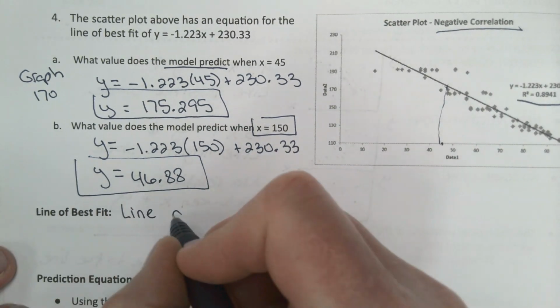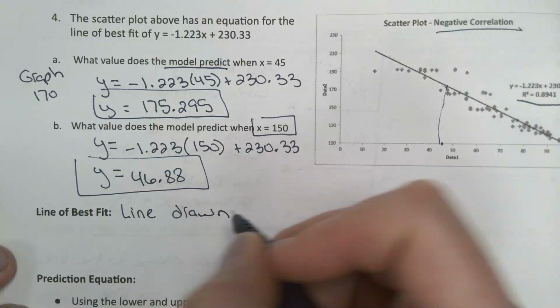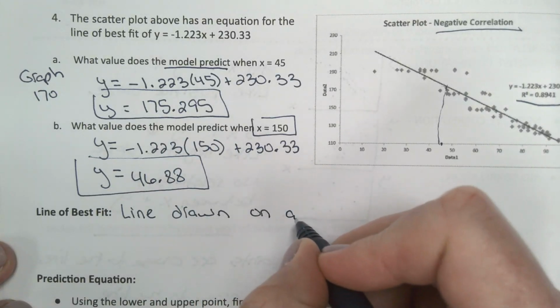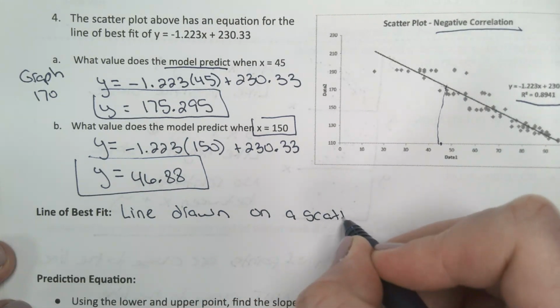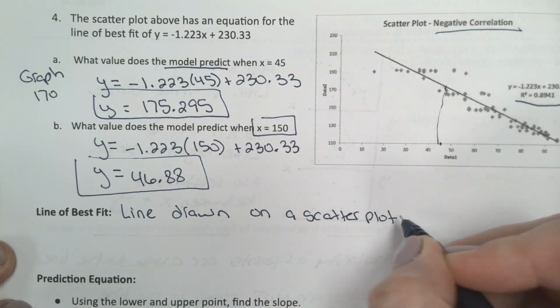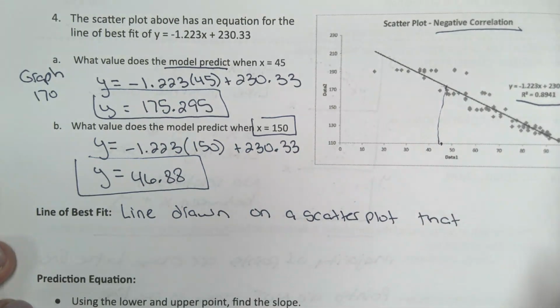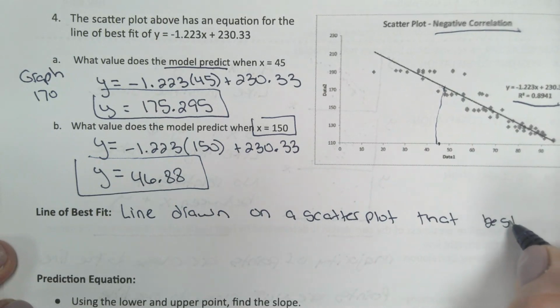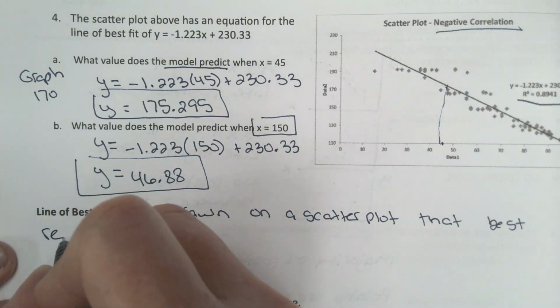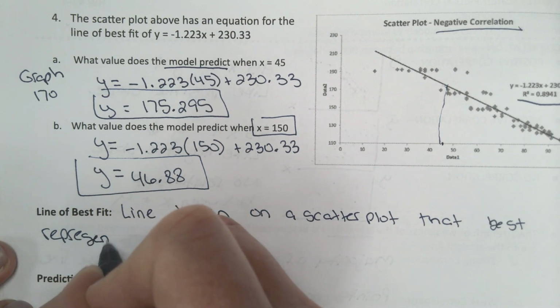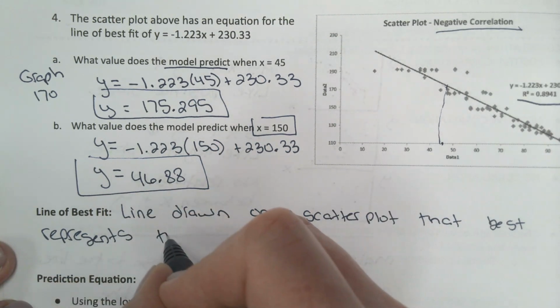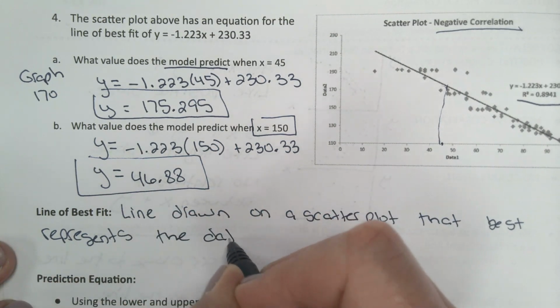So this is a line drawn on a scatter plot that best represents the data.